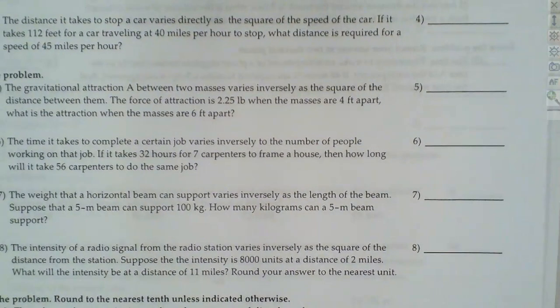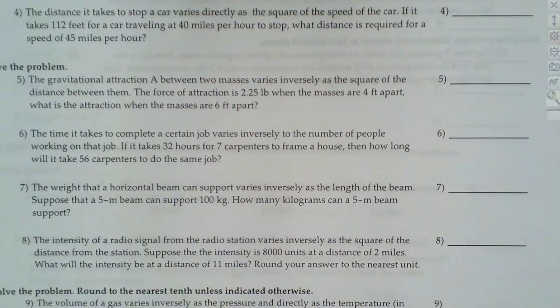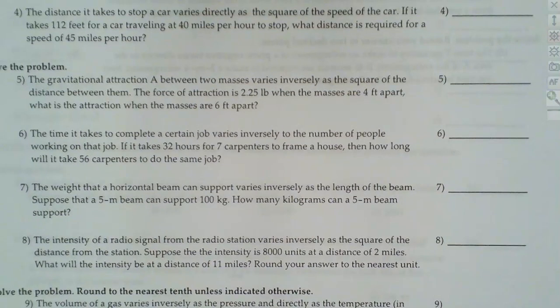So the time it takes to complete a certain job varies inversely to the number of people working on that job. So this is question 6. So the more people that work on it, right, faster it's done, less time it takes, which makes sense. If it takes 32 hours for 7 carpenters to frame a house, then how long will it take 57 carpenters to do the same job?